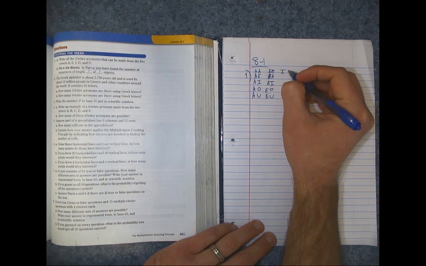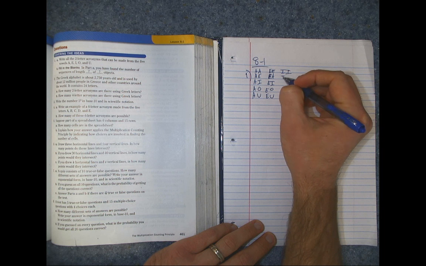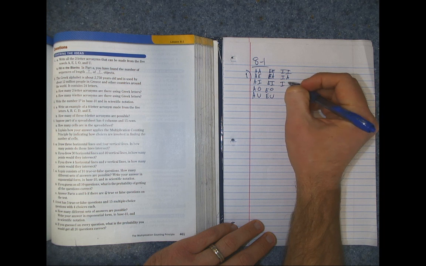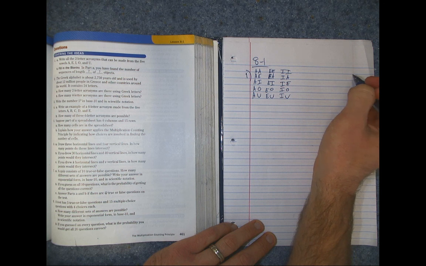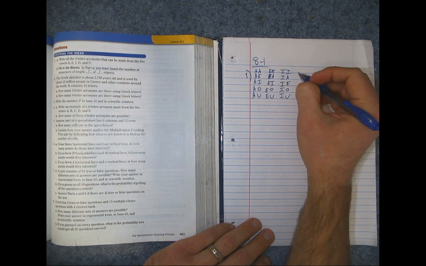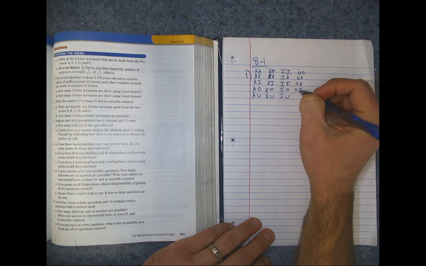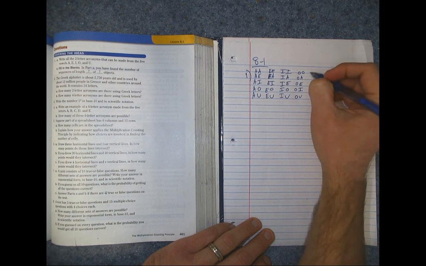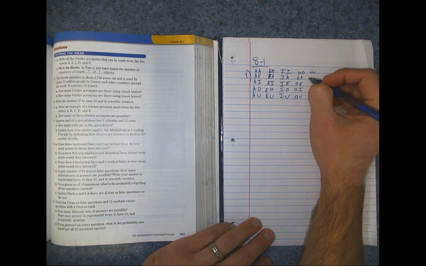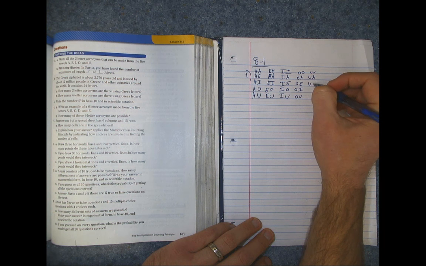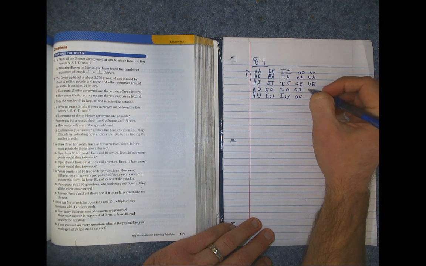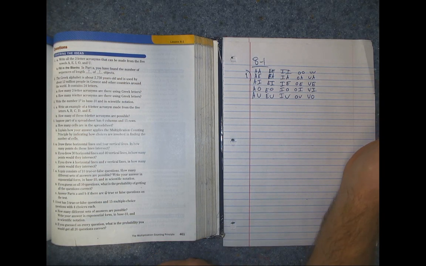So of course you could have II. And then you're going to have IA, IE, IO, and IU. Then we're going to have OO, OA, OE, OI. We already did OO, so OU. And then U: UA, UE, UI, and UO. There we go.